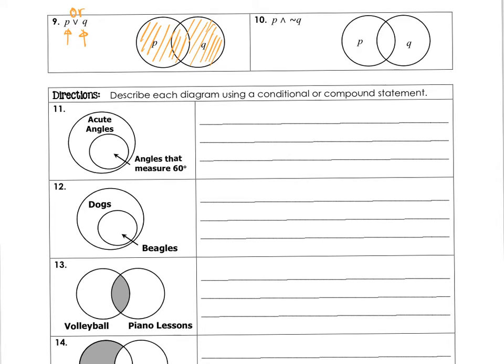Finally, last one, P and not Q. So if I only look at P, let me see if I can do a shading here. If I only look at P, I'm here, right? That's very much P. There we go. That's my P. But then I can't include this part of P, because this part of P is also in Q. So I have to erase that part completely. So my final answer is all of these elements in P that are not in Q. That's my answer. Okay?